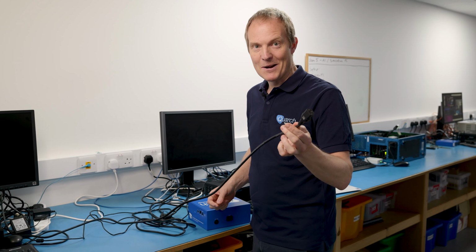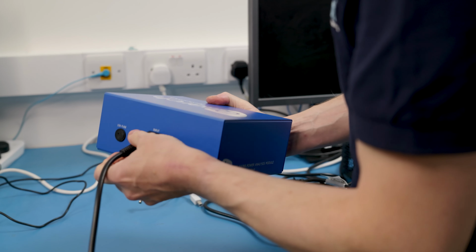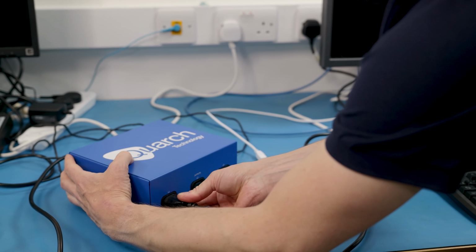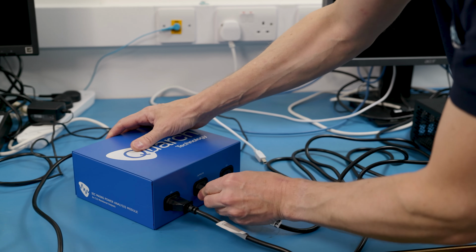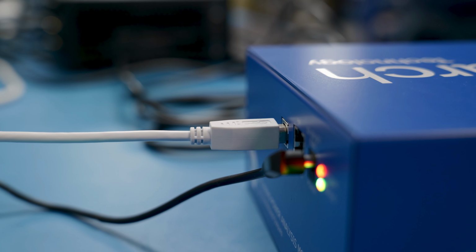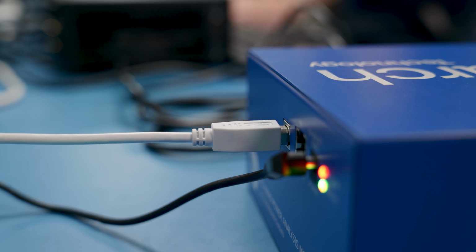Here I've got my mains power lead, a very common connector which goes into the front, and then I can simply plug my devices into the back. Now here I'm running a PC and a monitor, so I will plug them into my two ports here. Power up my device, plug it in on USB, although we can also use Ethernet, and we're ready to go.